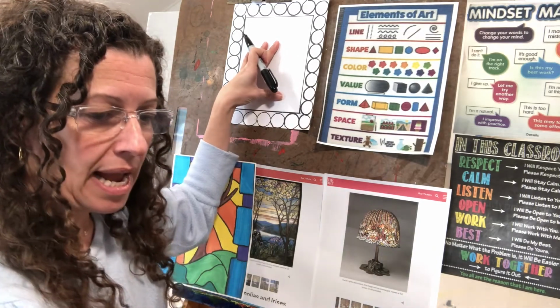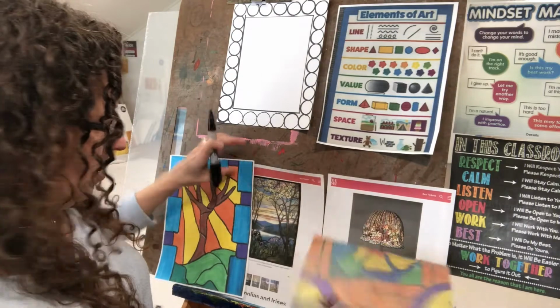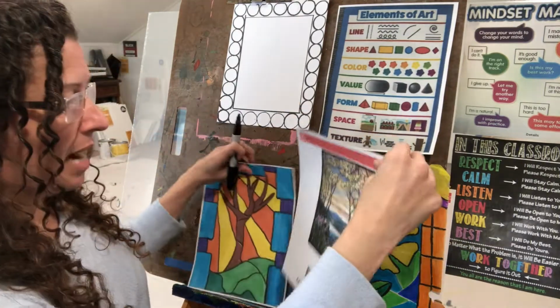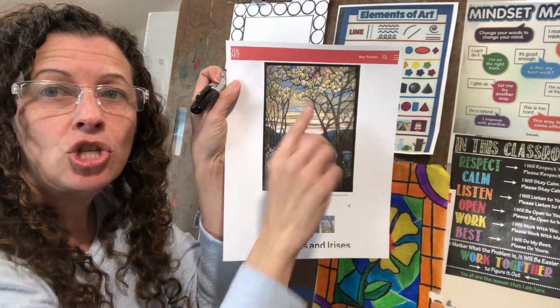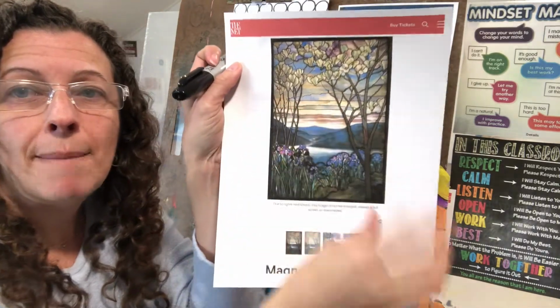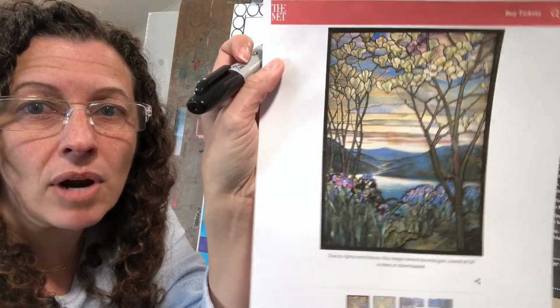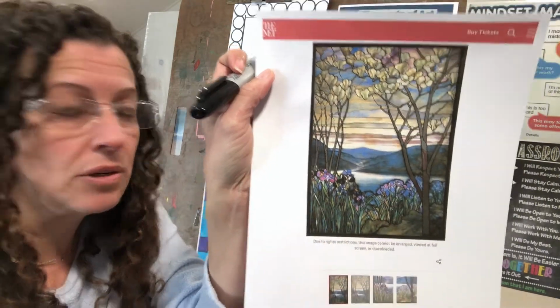So here I have a flower, Louis Comfort Tiffany, his magnolias and irises here. They are showing branches, and I see some mountains in the middle ground, and I see the sky in the background, and these beautiful irises, which are flowers, here in the foreground.